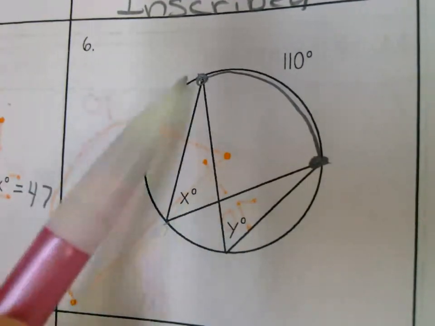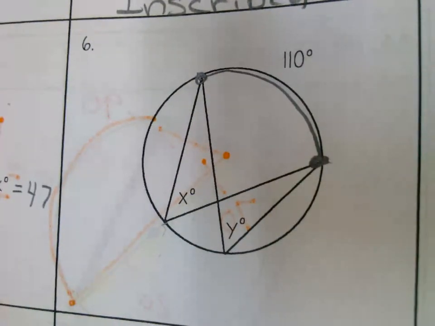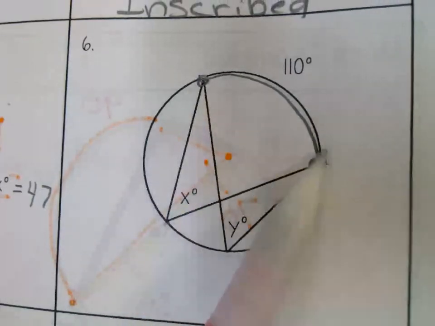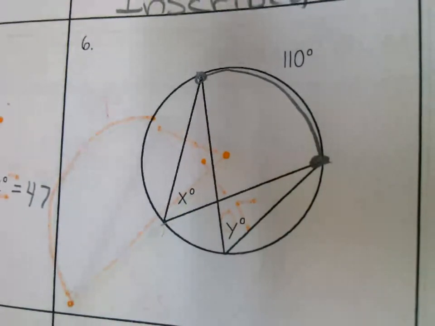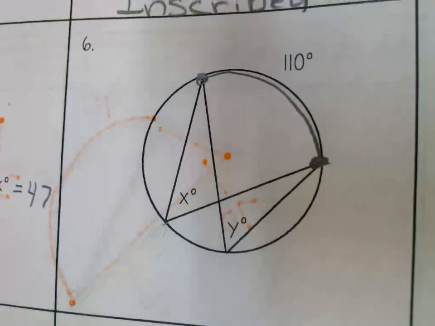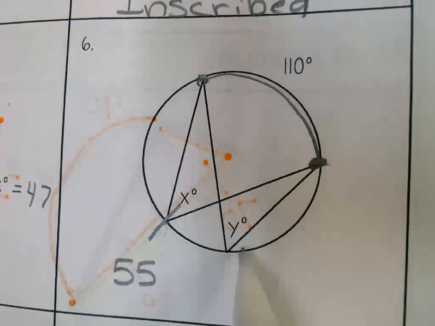They're going to be the same because they intersect the same arc. If they intersect the same arc, they're going to have equal measures. So if this is 110, am I going to multiply or divide? Divide. So you do 110 divided by 2, which means each of your angle measures is going to be 55.